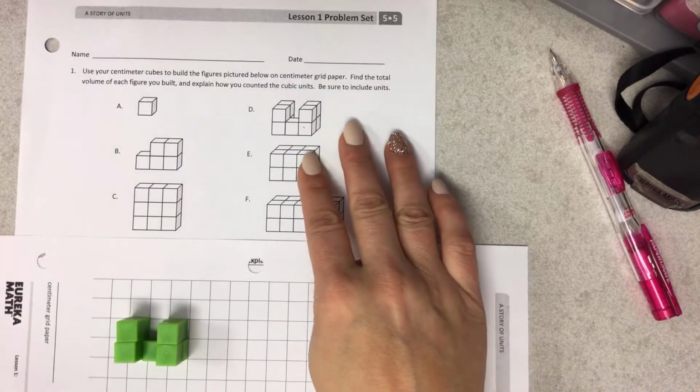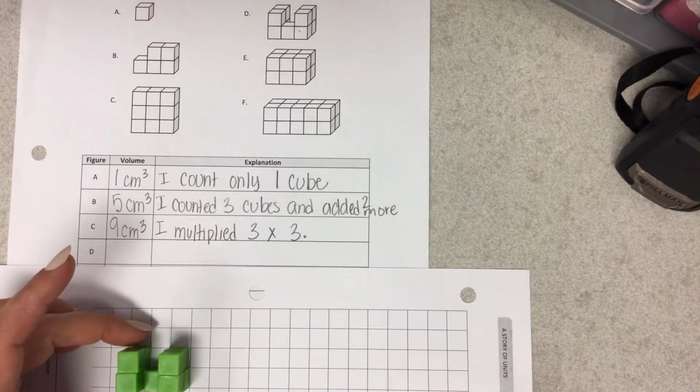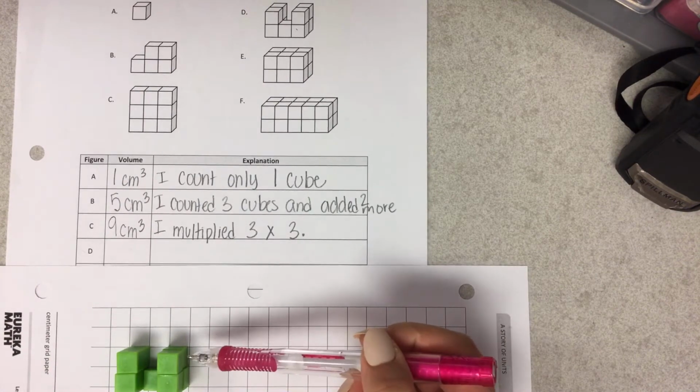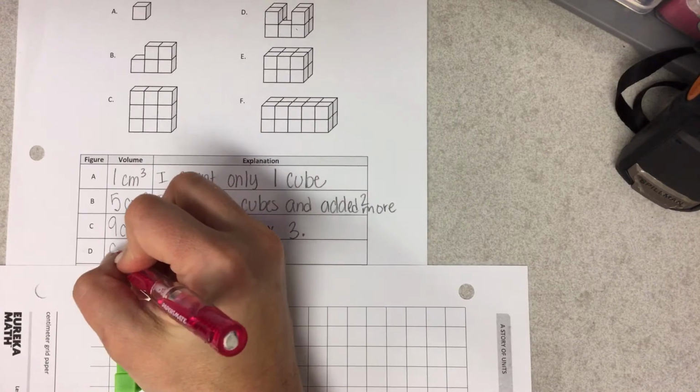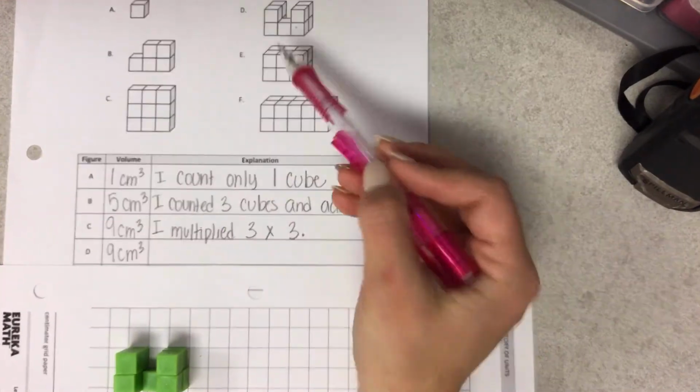It says I want to know what is the volume. If I look at the volume, I can count, but you're not always going to be able to. So you're going to take a look at this. I've counted my front layer is 1, 2, 3, okay, 4, 5, 6, 7, 8, and 9. So this volume is also 9 centimeters cubed, and it looks completely different from what I had.